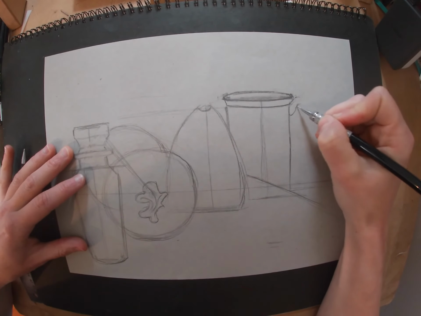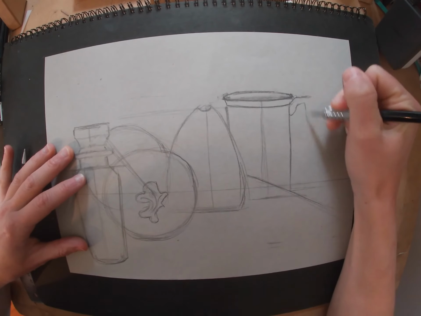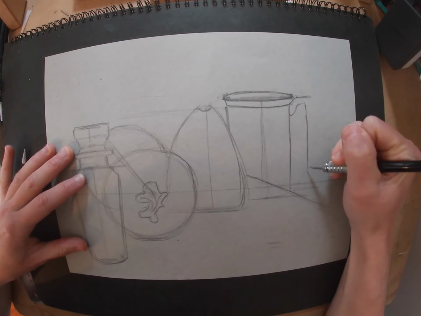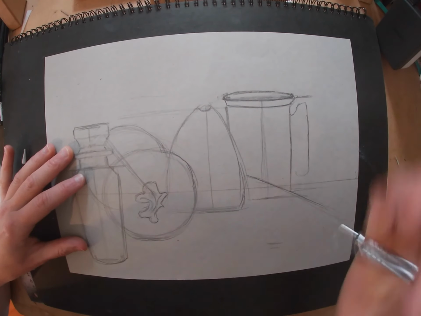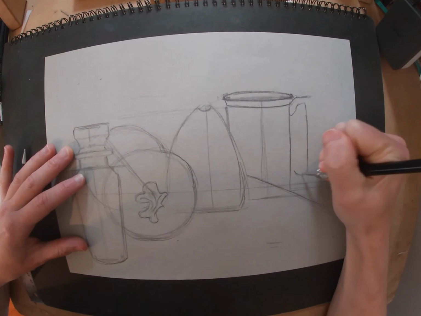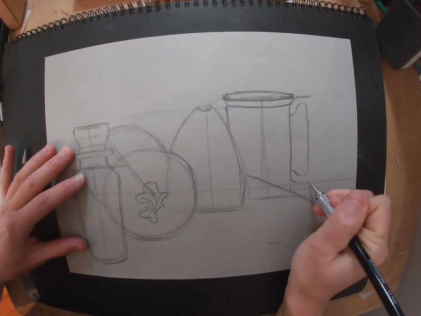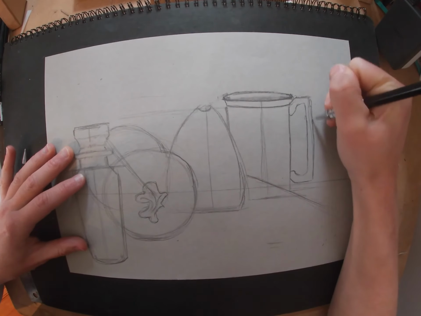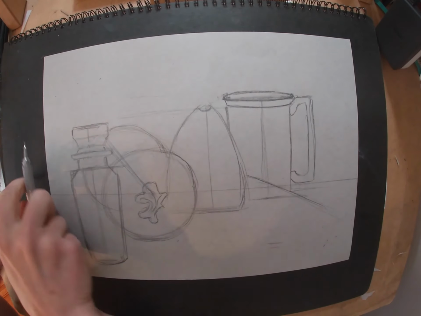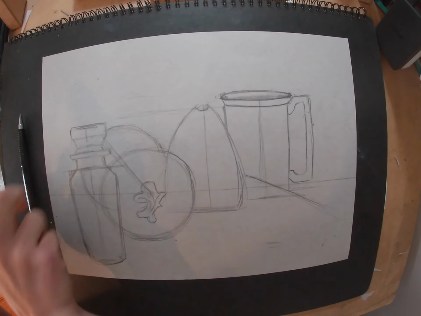And good thing we already have practice with mugs, because that's helpful finding the proportion of the size of this handle to the actual mug. And you can also see how I'm using kind of sketchy lines to figure it out for these contour edges.